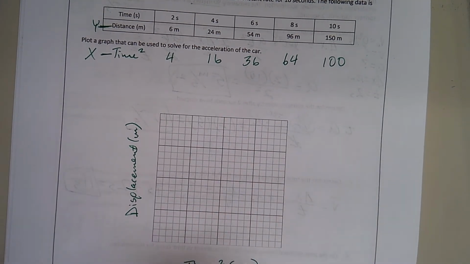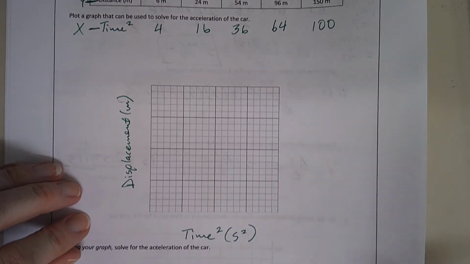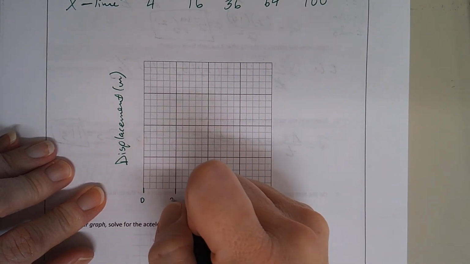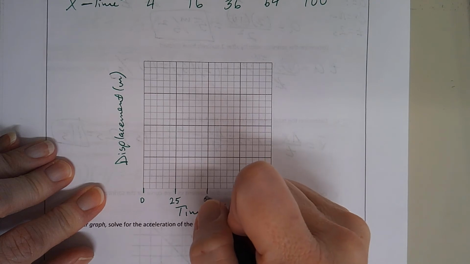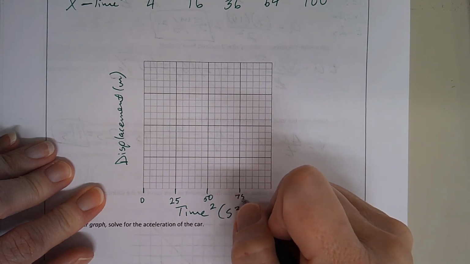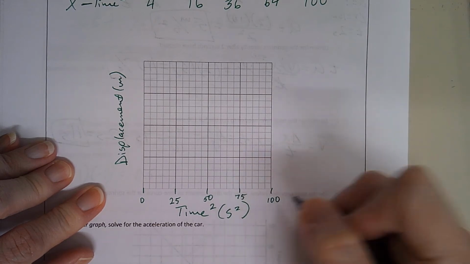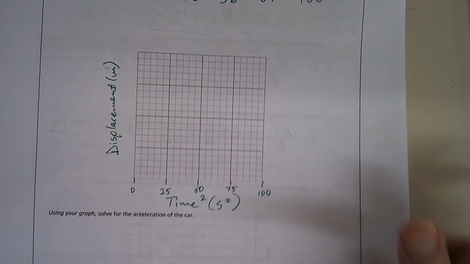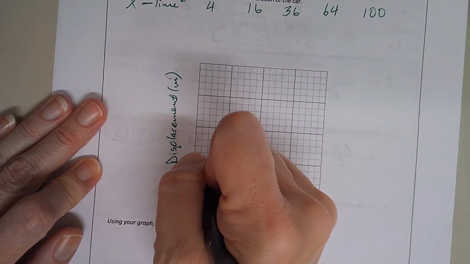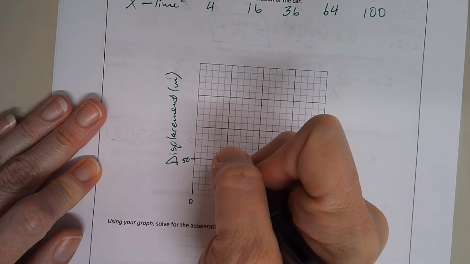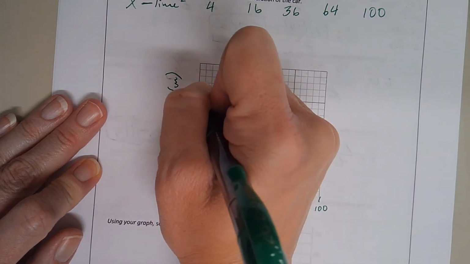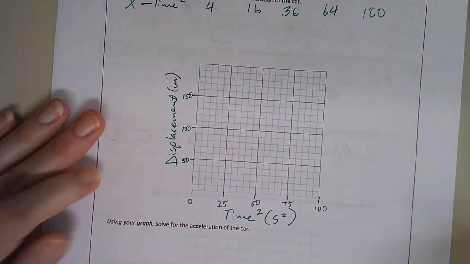I need to label my axes. That would probably be helpful. So I'm going to say that this is 0, this is 25, this is 50, this is 75, and this is 100. And for my displacement, I can do it from here. So I would say this is maybe 50, and that's 100, and that's 150.